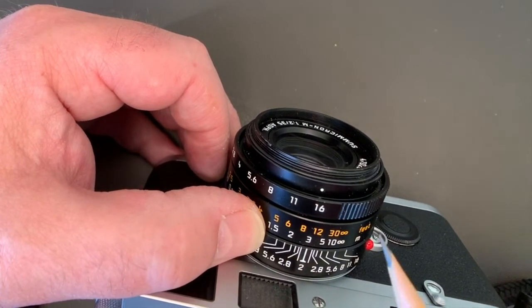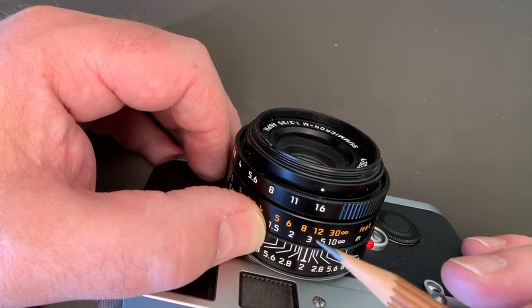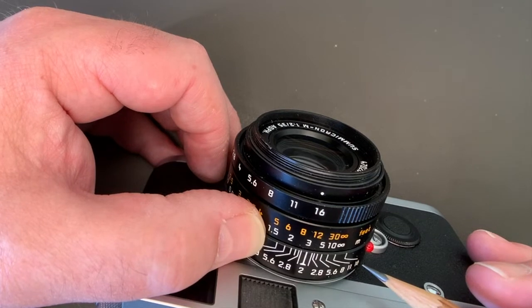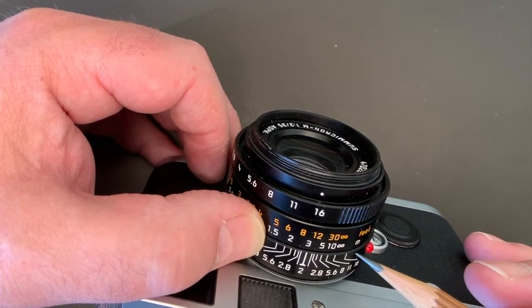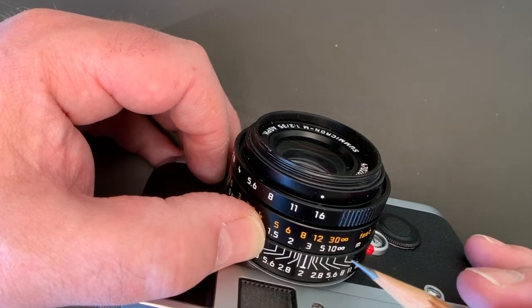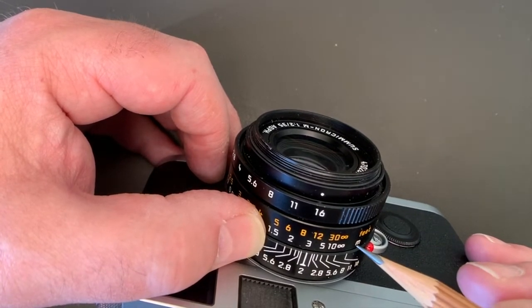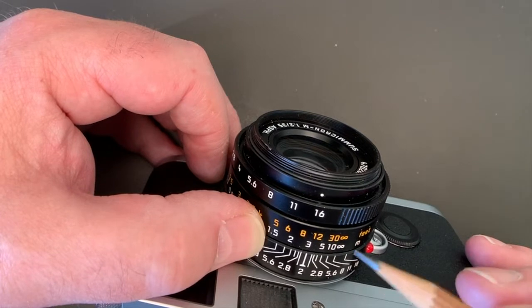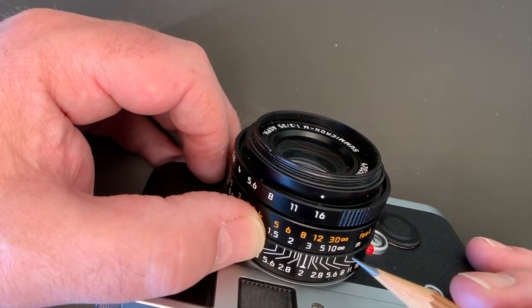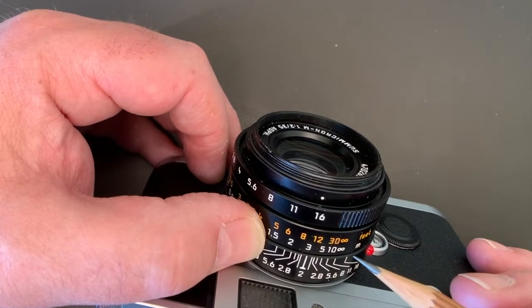Now, what is in focus beyond our model at 3 meters, f16 on the other side, there's the corresponding line. Guess what? We're at infinity. So everything in the background, absolutely everything in the background beyond our model, the person we're photographing, is going to be in focus.